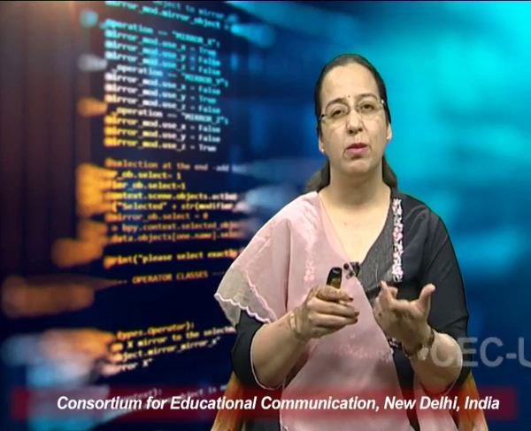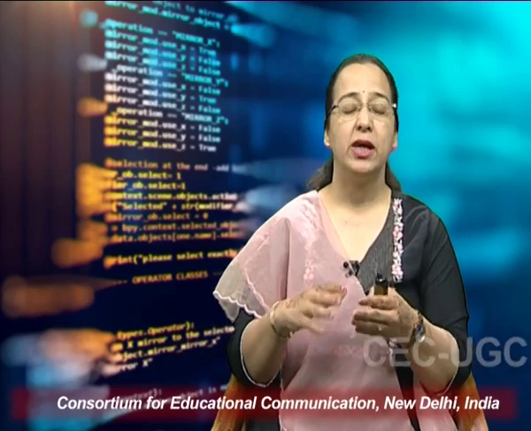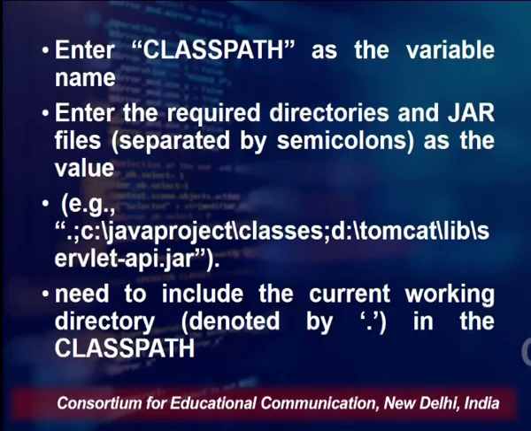As the value of this classpath, we enter all the required directories and all the JAR files, which are Java archive files, and all these directories and JAR files should be separated by semicolons.